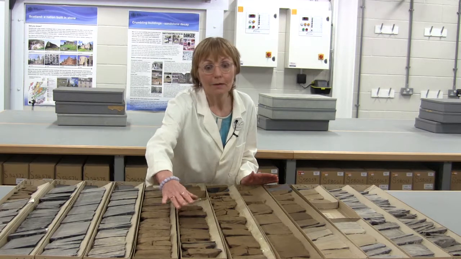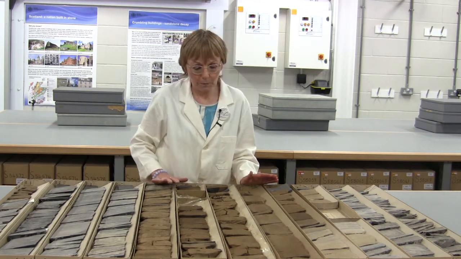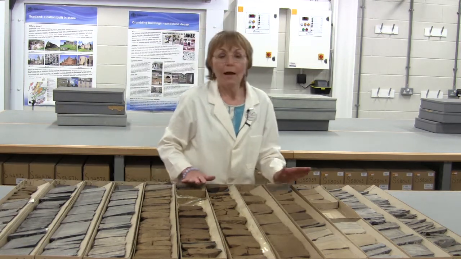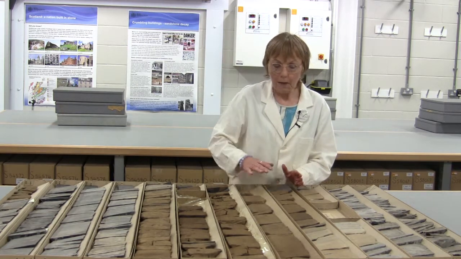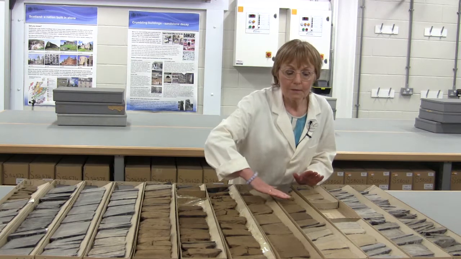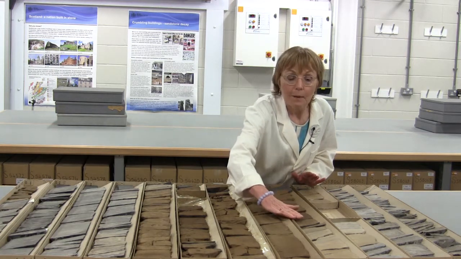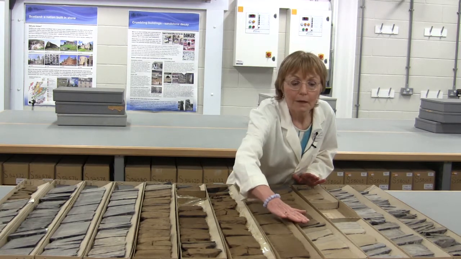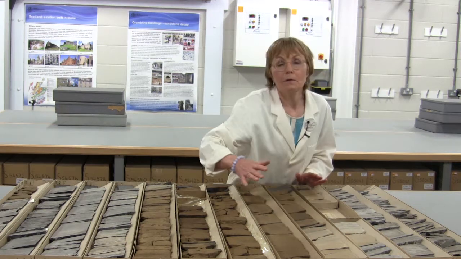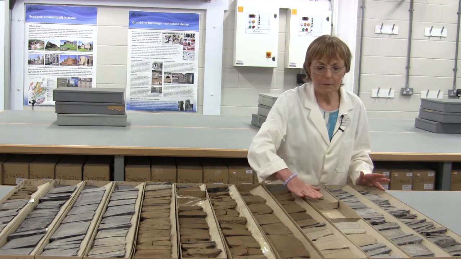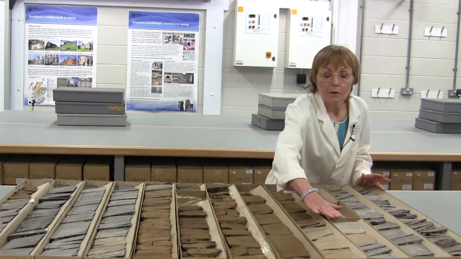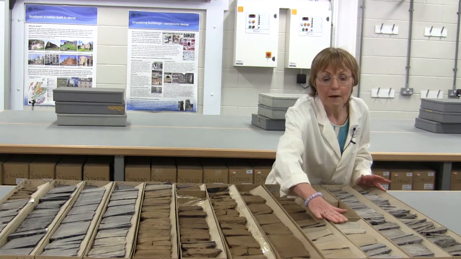The darker the colour, the heavier the stain of oil. As we move up, this is our oil reservoir. As we move up, we can see the sandstone becomes paler brown and eventually sort of honey coloured. There is less oil stain as we move towards the top, and eventually the rock resumes its pale grey colour.